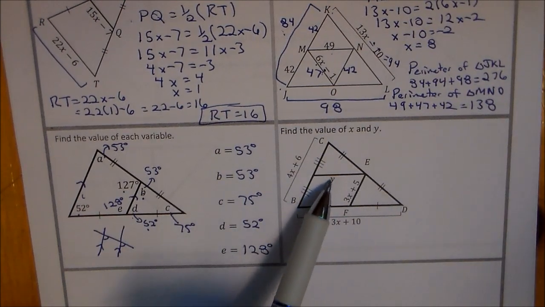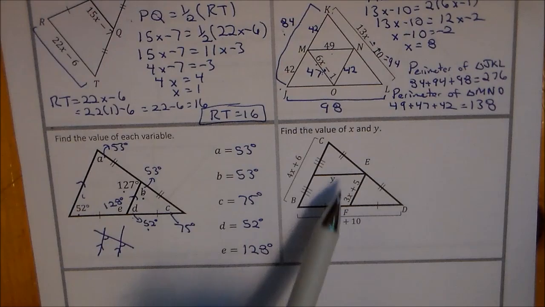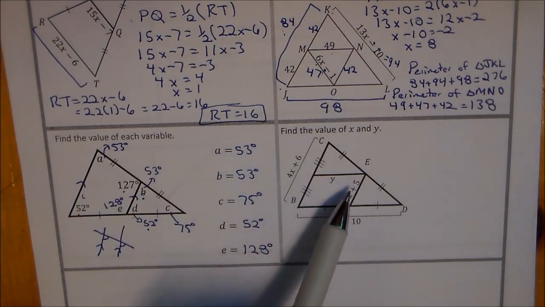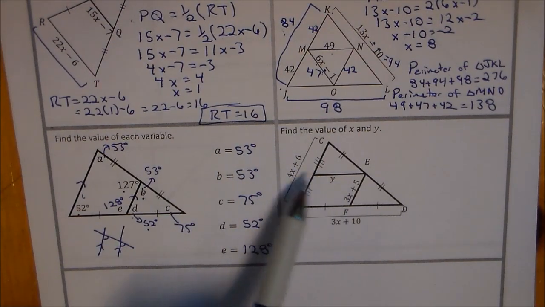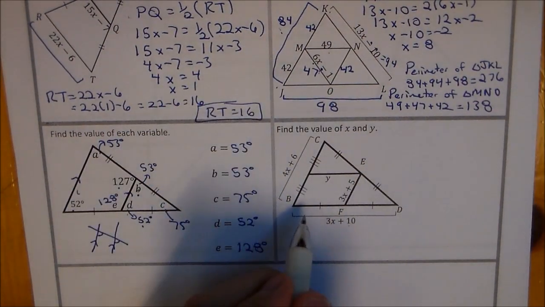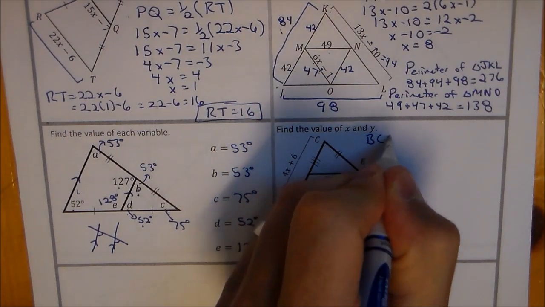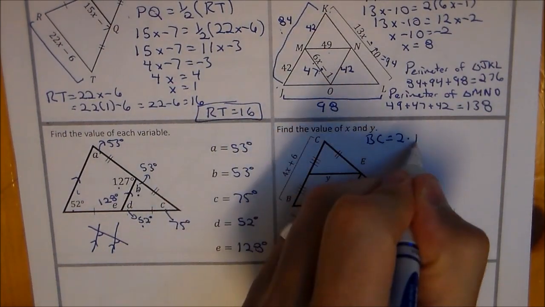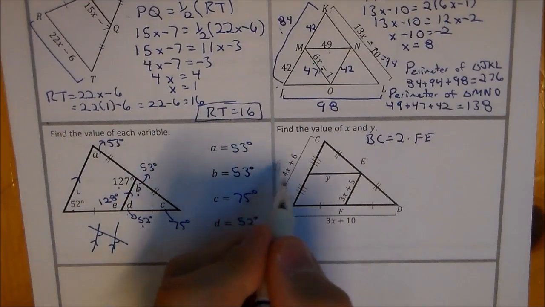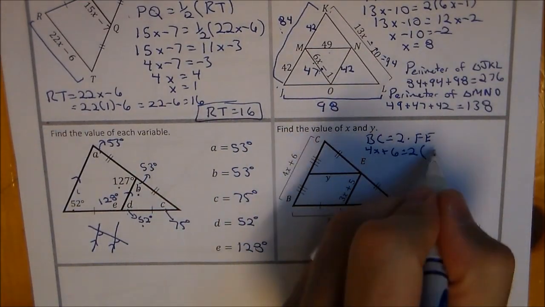And if we look at y, it does match to this midsegment here, the 3x plus 10, but I can't solve for both x and y at the same time. I'm going to use these two to solve first, then substitute in to solve from there. So we're going to first say that BC is 2 times FE. So 4x plus 6 is equal to 2 times 3x plus 5.